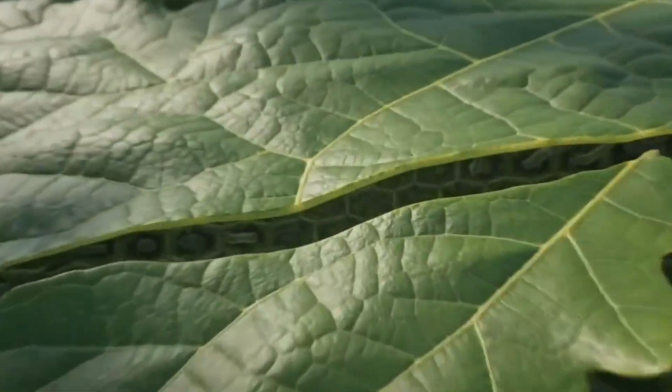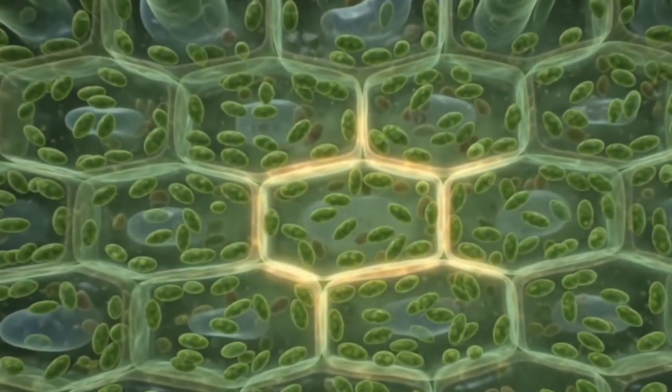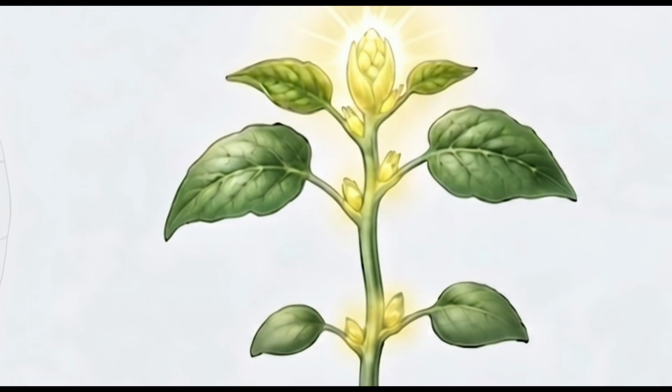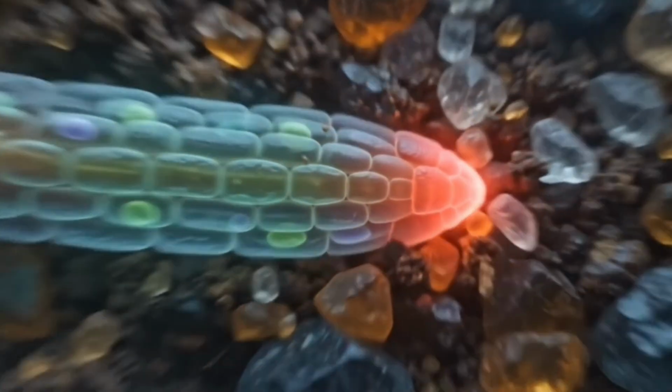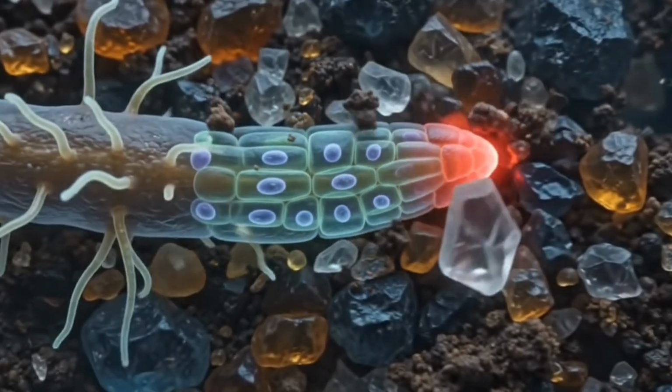At the microscopic level, plants are built of tissues. Tissues are groups of cells sharing a common origin and function. Plant growth is restricted to specific regions of active cell division called meristems. There are three types of meristems. Apical meristems are located at the tips of roots and shoots, which make the plant grow taller. This is called primary growth.